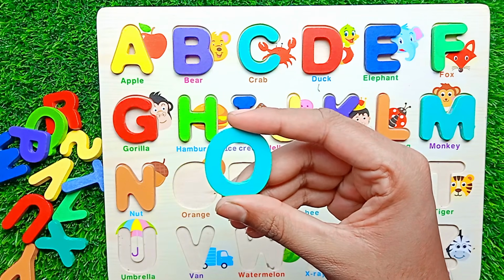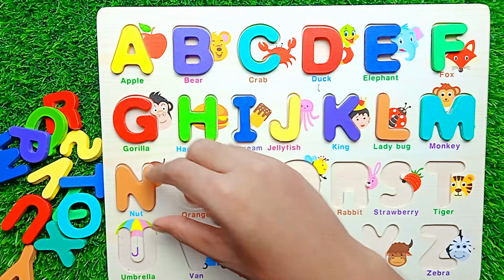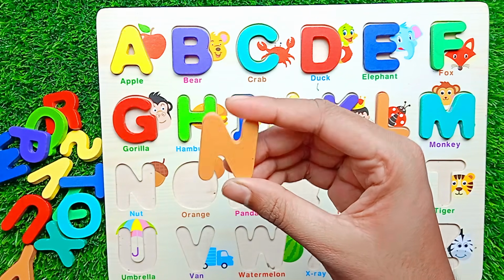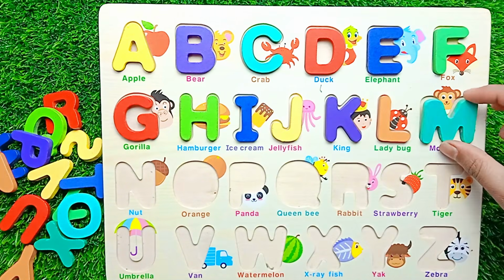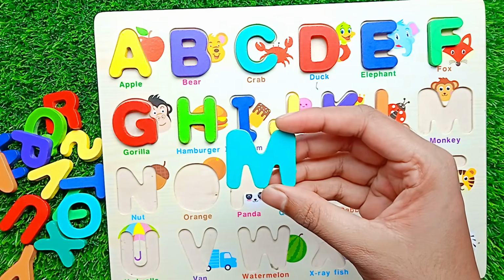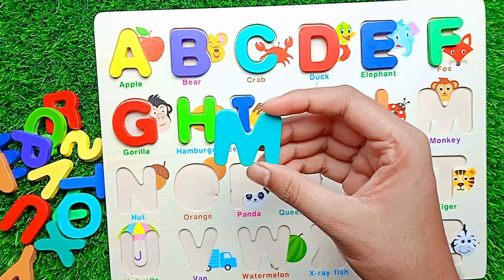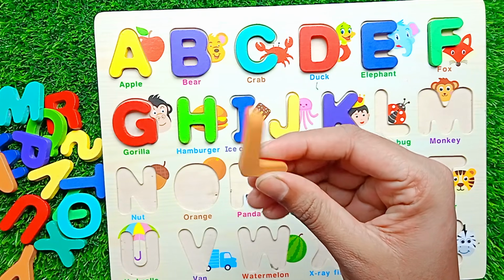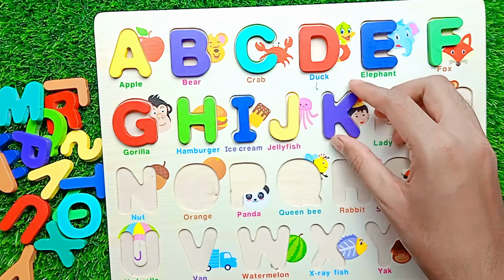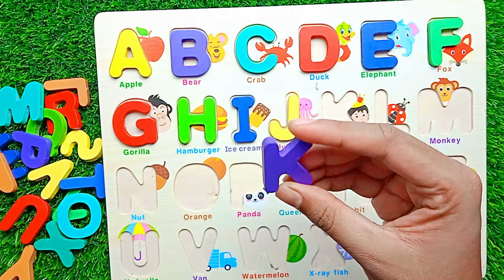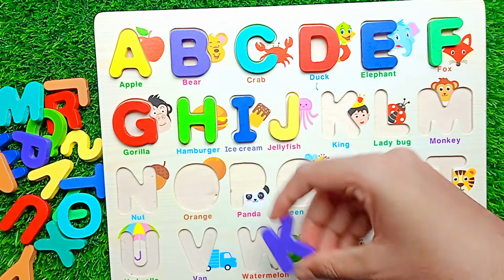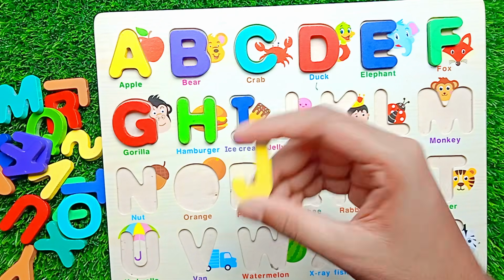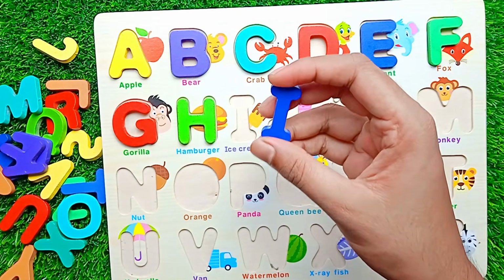O, O is for orange. N, N is for nut. M, M is for monkey. L, L is for lion. K, K is for king. J, J is for jellyfish.